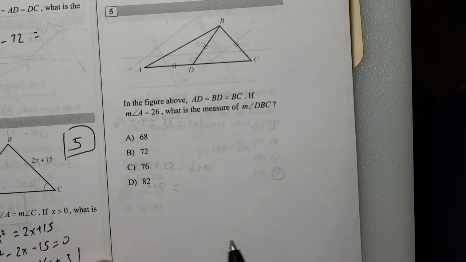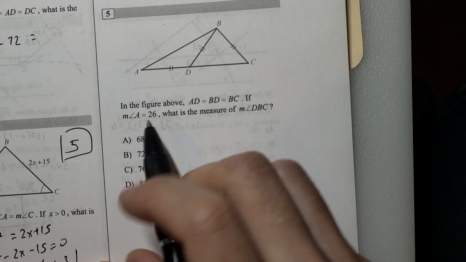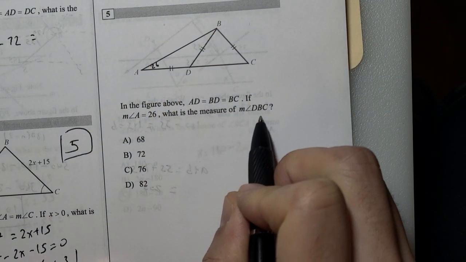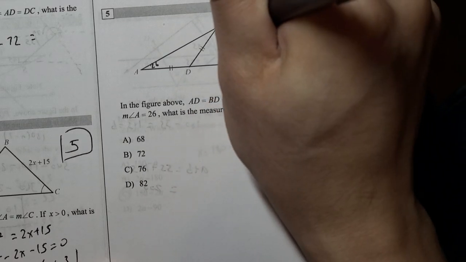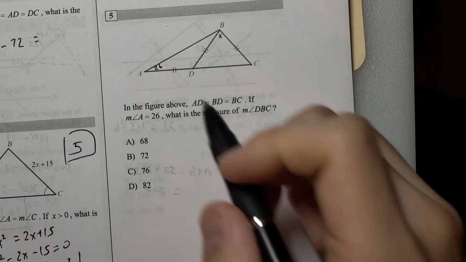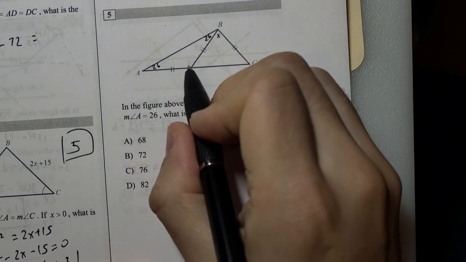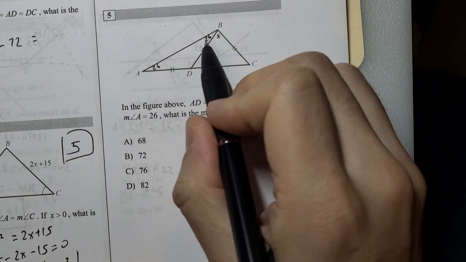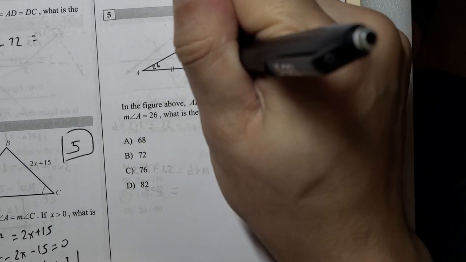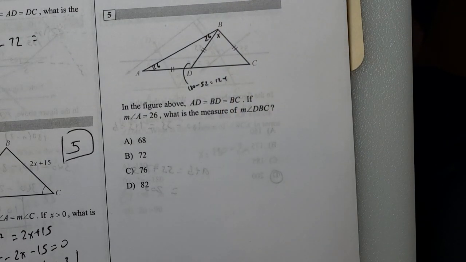In the figure above, AD equals BD, which equals BC. They marked it for us. If angle A is 26, what is the measure of DBC? DBC, let's mark this as my X over here. Okay, so how can we do this? Well, if this is 26, this is 26 over here as well. And therefore this angle over here is, well, the sum of that is 52, right? So this is 124. 180 minus 52, which is 124. I did it in my head correctly.